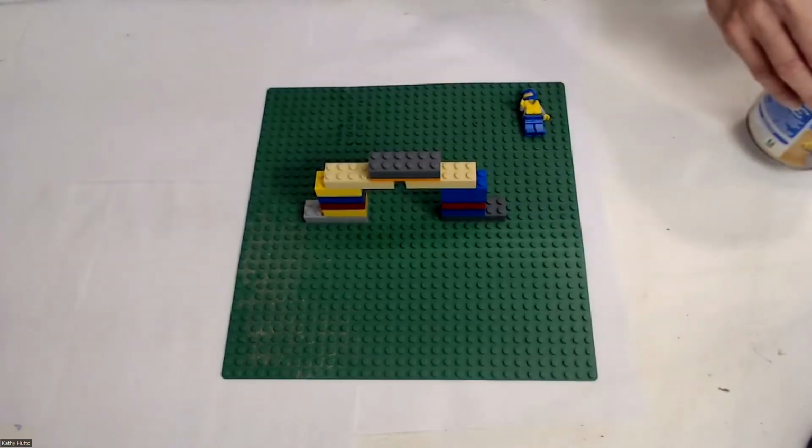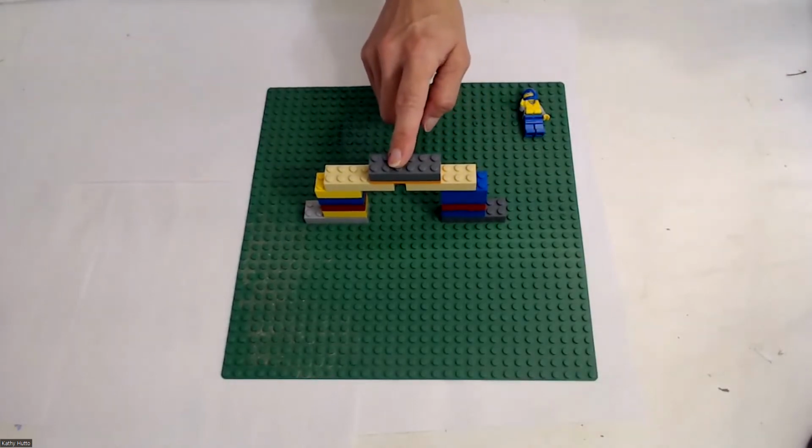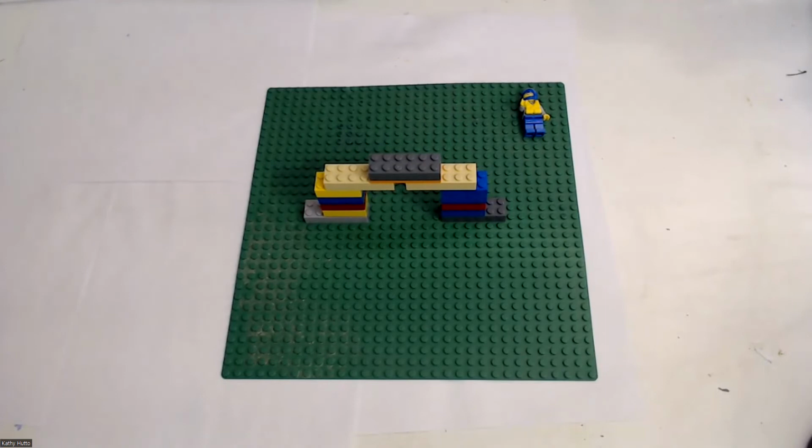Why don't you try to make a Lego bridge? See what you can get across it and see how strong you can make it. That was our science for today. Now let me show you something you can do for art.